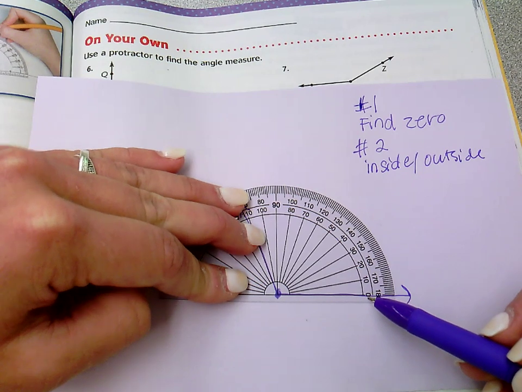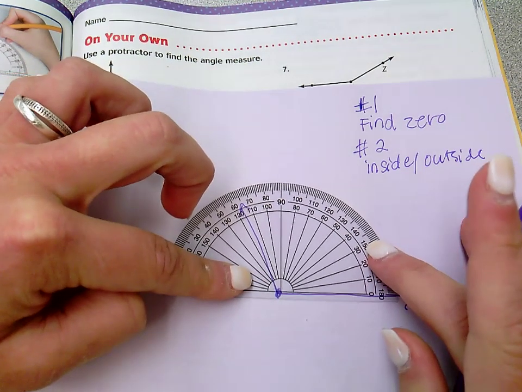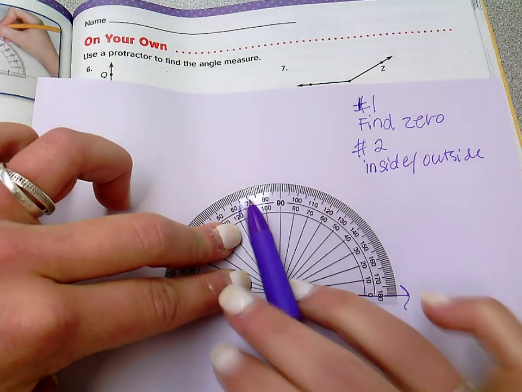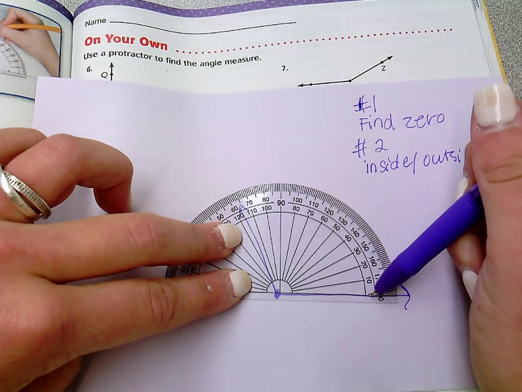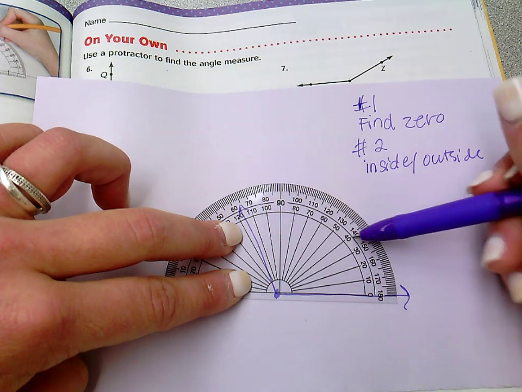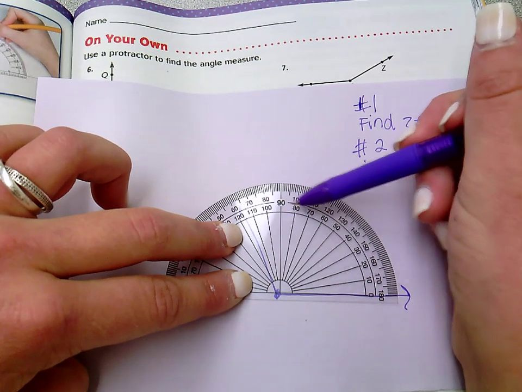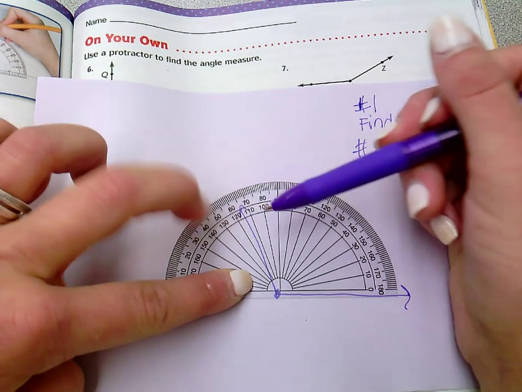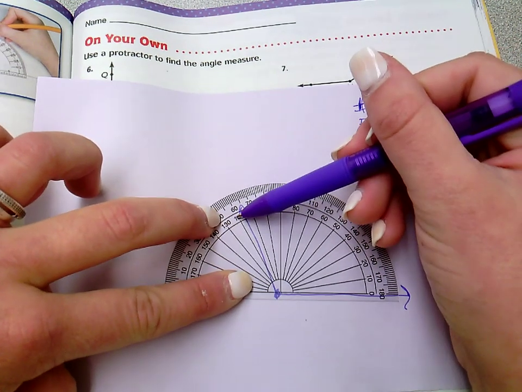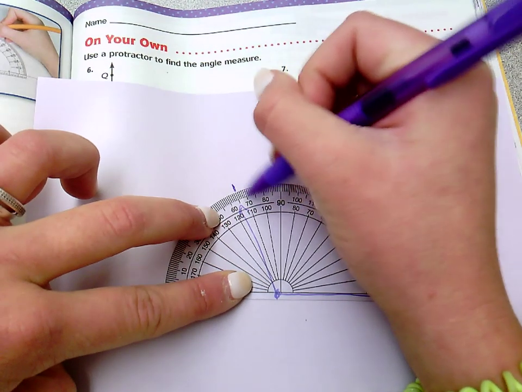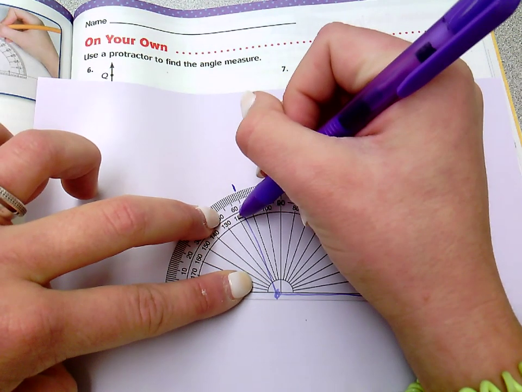I want to look at the numbers on the inside when I'm measuring this angle, because if I look at the outside, the measurements will be wrong. It goes up by 10, 20, 30, 40, 50, 60, 70, 80, 90, 100, 110. So it's in between 110 and 120.